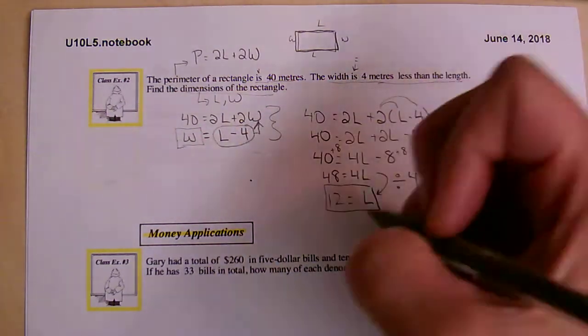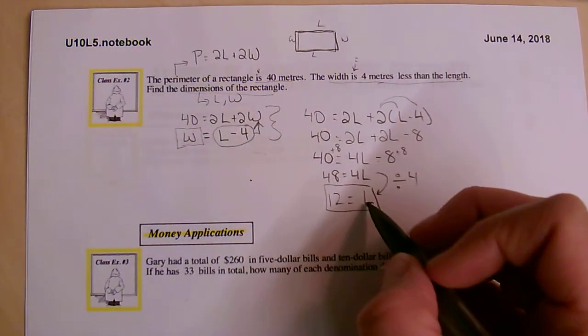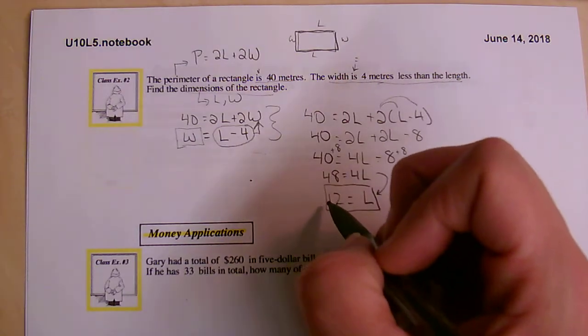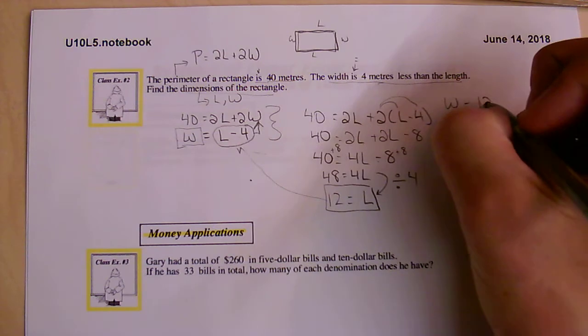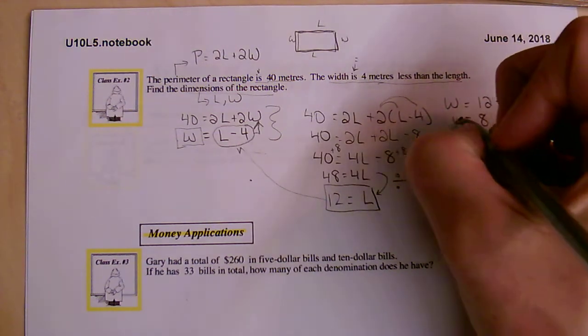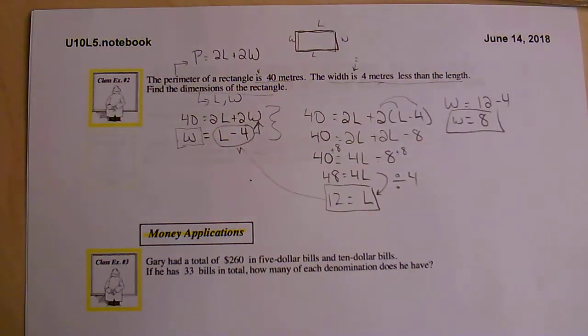Or I guess it's not the first thing, it's the first one to solve. Now we need to substitute this back in, okay, to there. So W is equal to 12 minus 4, which is 8. So we've got the width is 8, the length is 12.